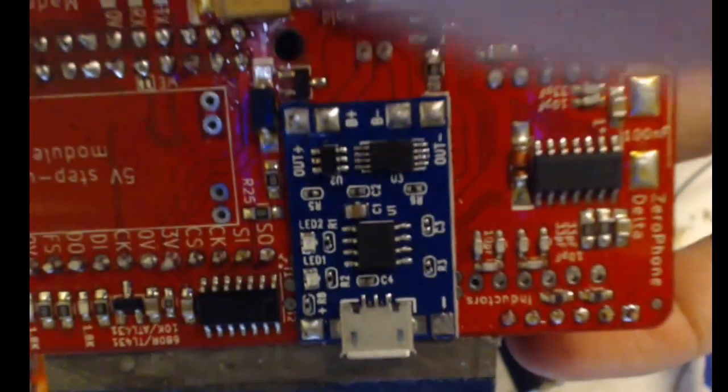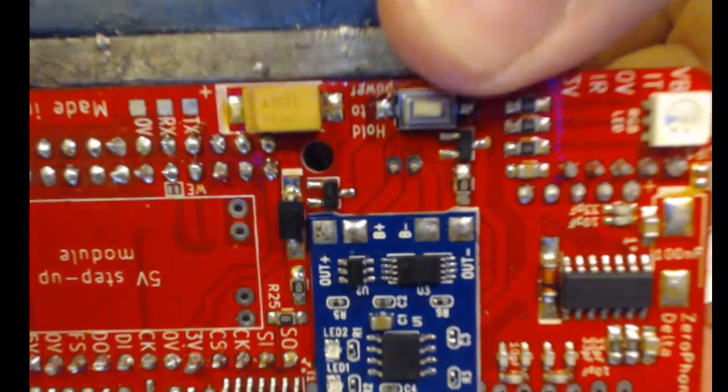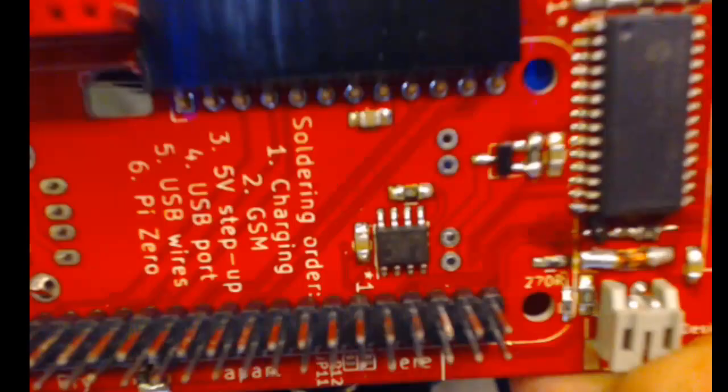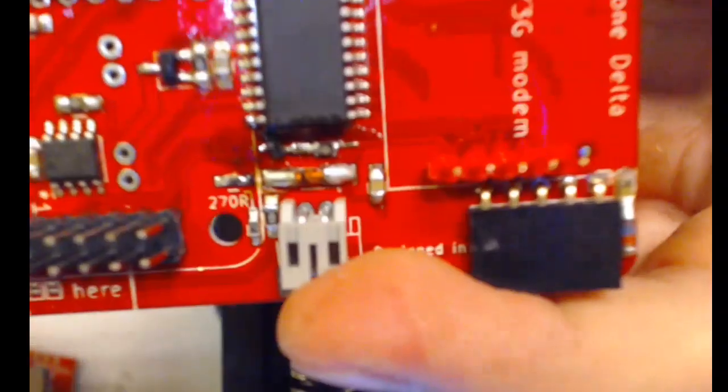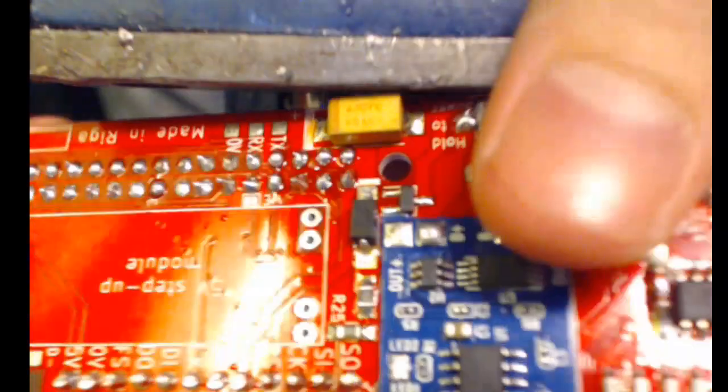And meanwhile, I'm going to solder something that FNUX, I don't know how to pronounce it, but he has it already soldered, and that's the JST connector.